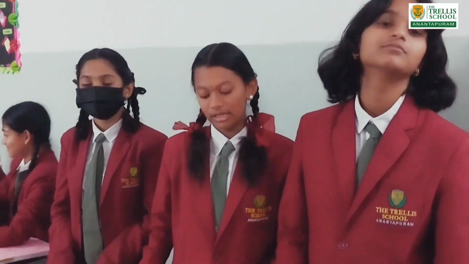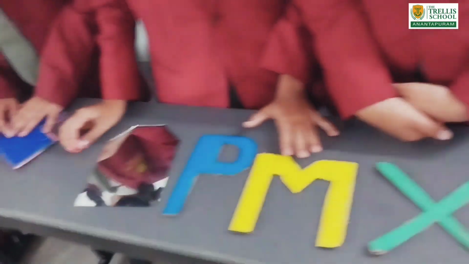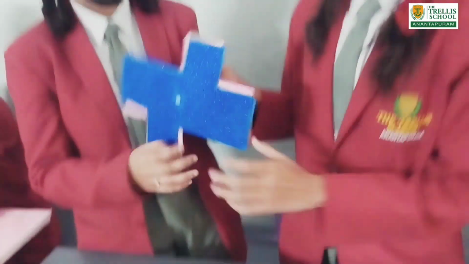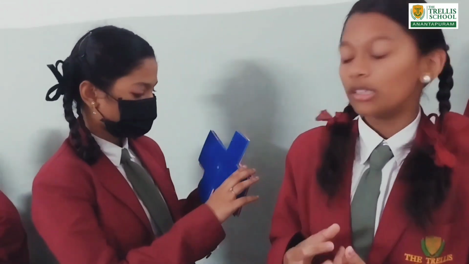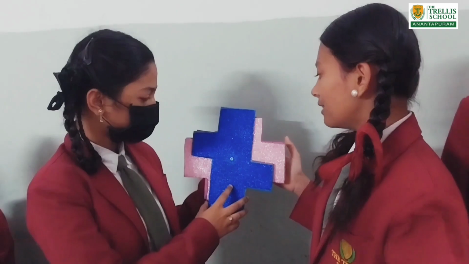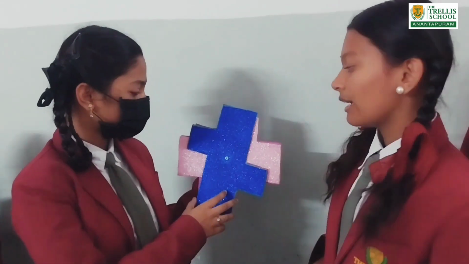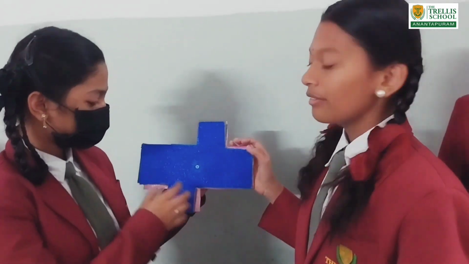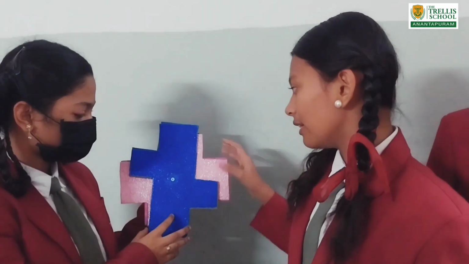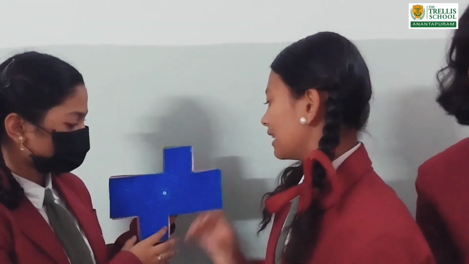Then diagonal line of symmetry. Actually we are doing with some letters and one irregular shape, so we don't have a diagonal line of symmetry. Now we are taking one irregular shape to show rotational symmetry. Now it is 90 degrees. It has no exact shape. 180 degrees, 1 rotational symmetry, 270 degrees, 360 degrees, and this has 2 rotational symmetries.